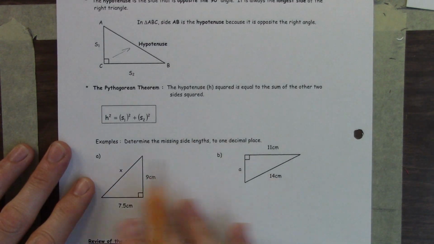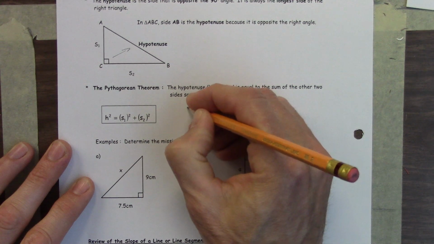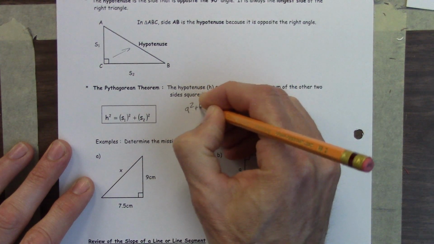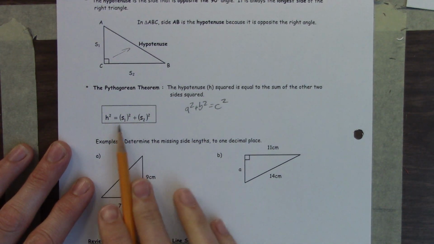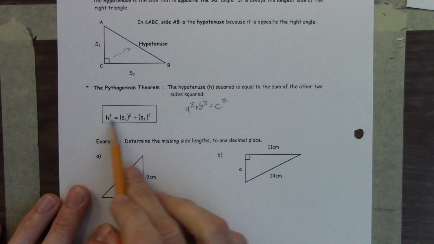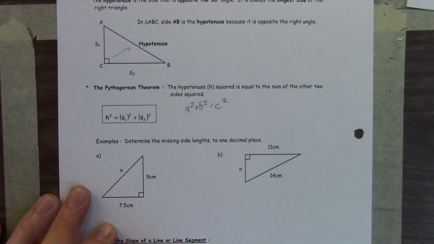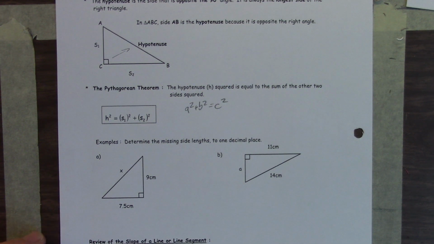Good. The Pythagorean theorem states H squared is equal to the sum of the other two sides squared. This is how I like it written. The way you guys remember it from earlier would probably be a squared plus b squared equals c squared. I much prefer this writing, h squared equals s1 squared plus s2 squared, because this tells you a little bit about the sides. The hypotenuse is represented by h, and then s1 and s2 are the other two sides that you choose.